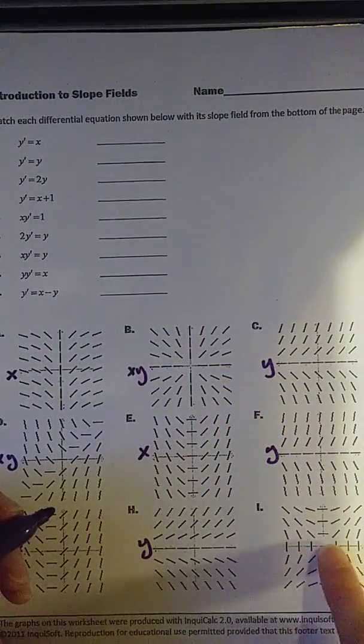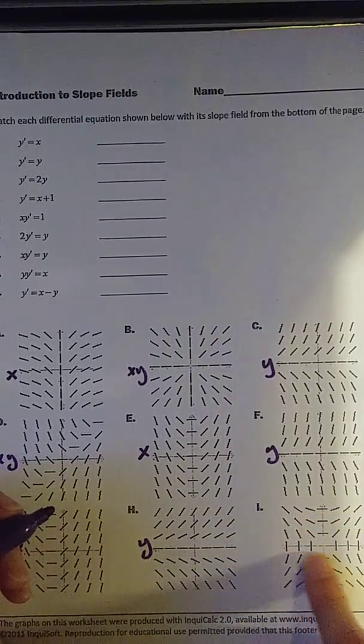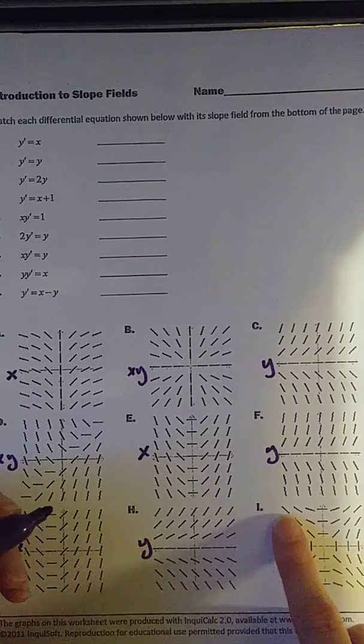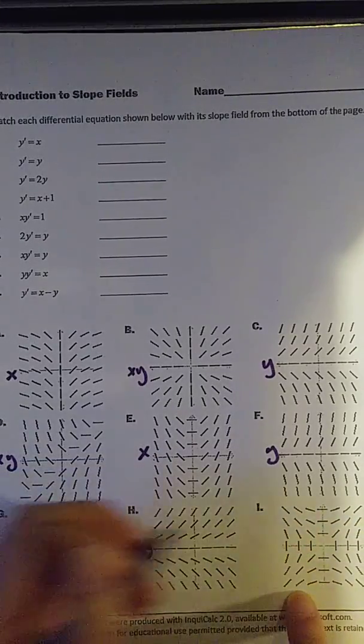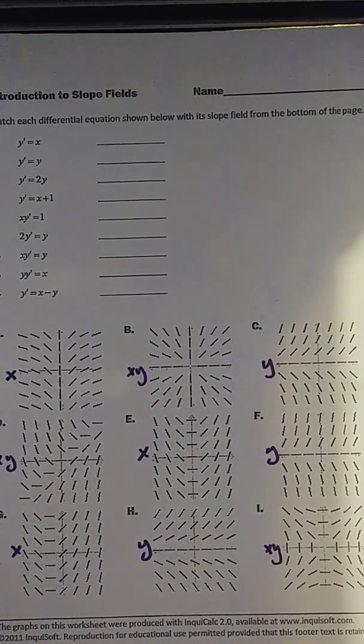Down here, it changes side to side. At some of the values, it changes up and down for others. It doesn't matter if it doesn't change for one particular value. We're looking at all the values. So in the grand scheme of things, x and y do make a difference for this slope field as well.